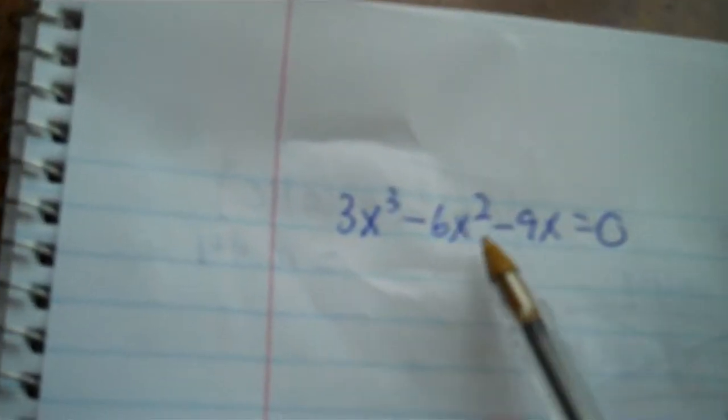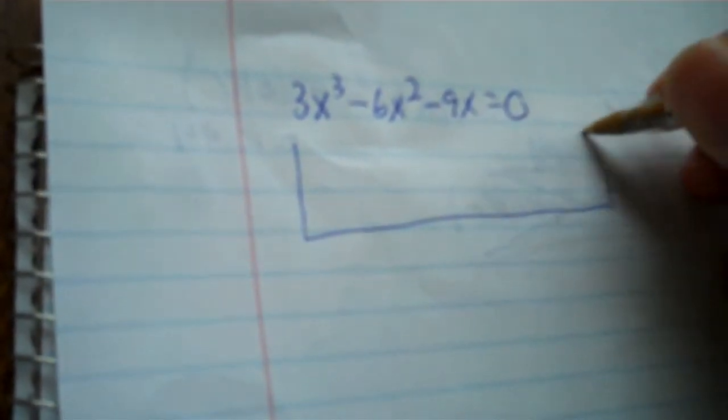3x to the power of 3 minus 6x to the power of 2 minus 9x equals 0. So now there are three answers. I know I've got x to the third, I've got x to the second, I've got x, but I don't have a constant. So I have 1, 2, 3 terms this time. So now it's 3 terms. So I do what I do with the 2 terms, and I do the GCF.